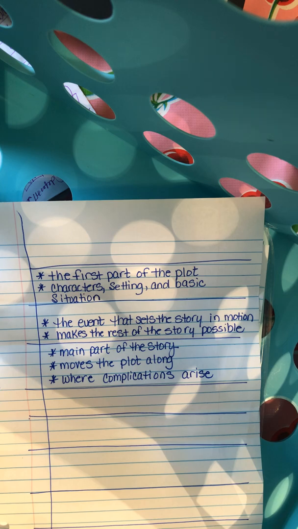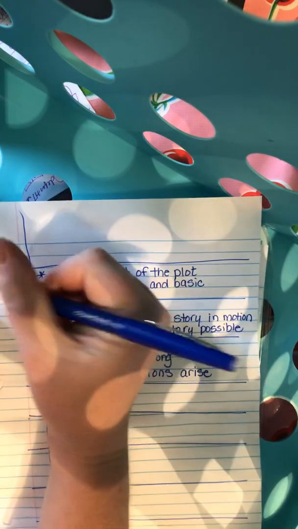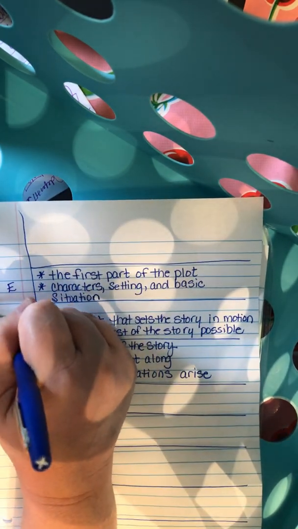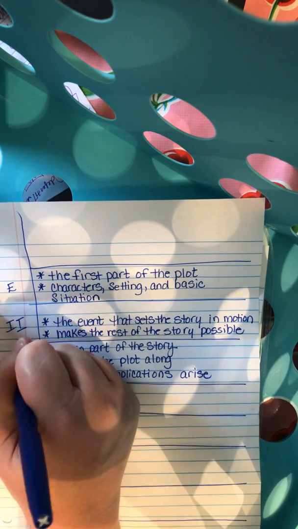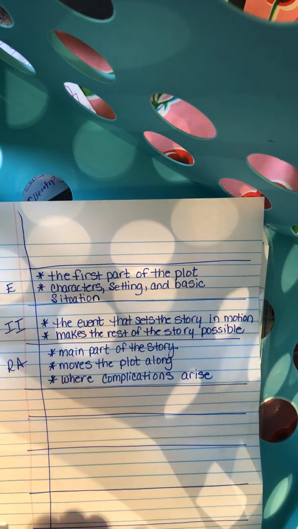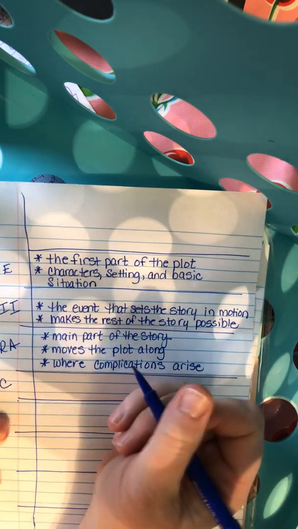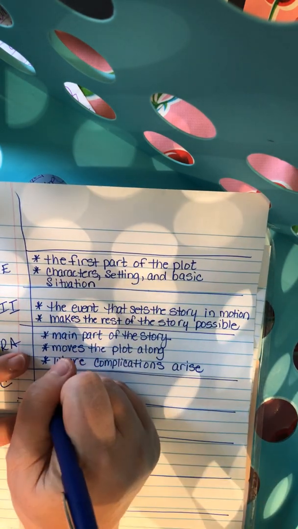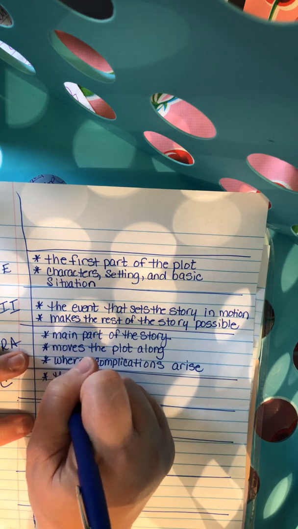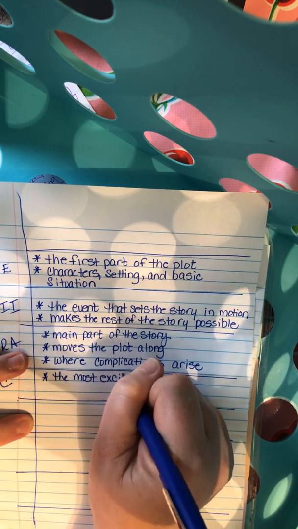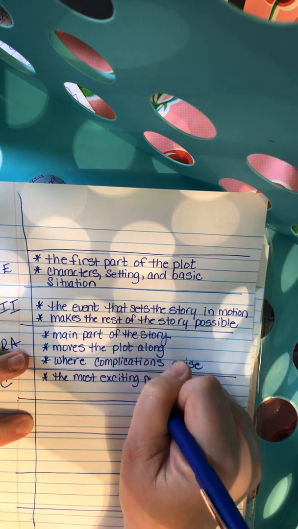Okay, so we are finished with exposition, inciting incident, and rising action, and you can just put little symbols out to the side so that you remember where they line up, so that when you do line it up, you make sure you get it right. So we're going to move into the climax, and this is the most exciting part of the story, okay? The most exciting part of the story.